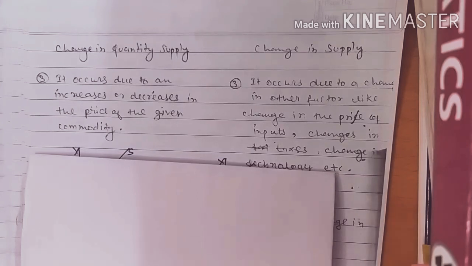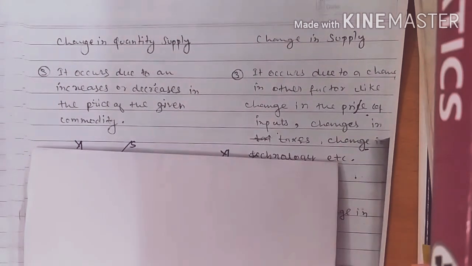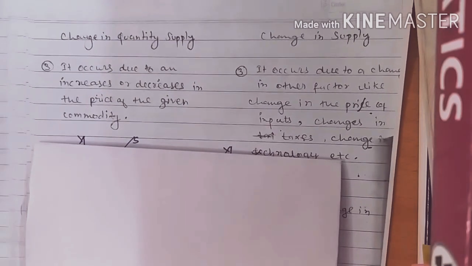Those factors which I told you were of demand. These factors are of change in supply that we just did. Change in rate, change in GST, change in technology, change in inputs, change of related goods. So don't get confused between them.